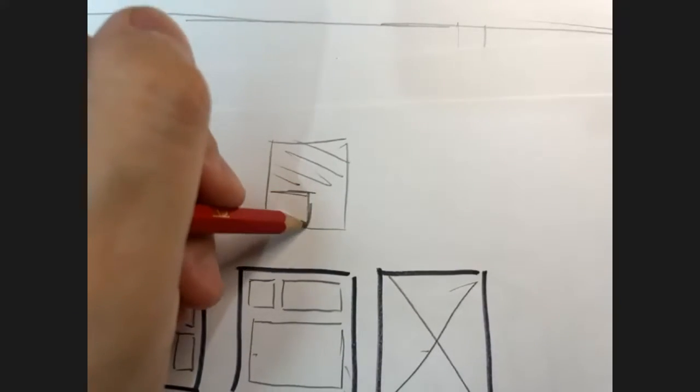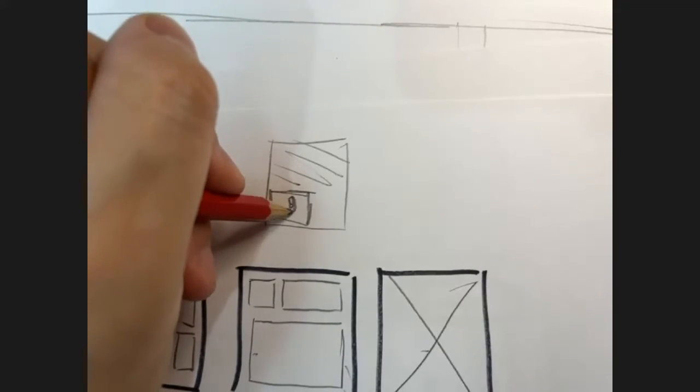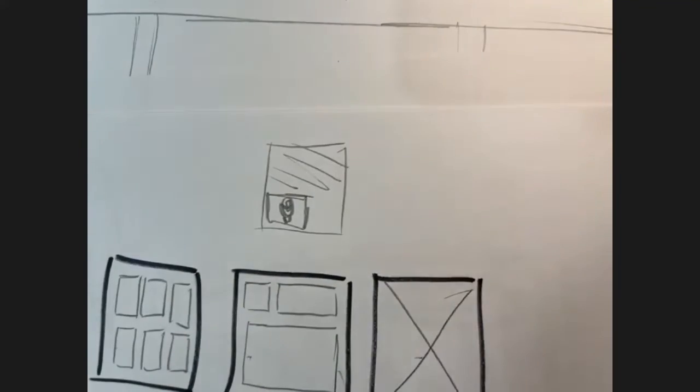and then maybe in this panel the guy's looking.